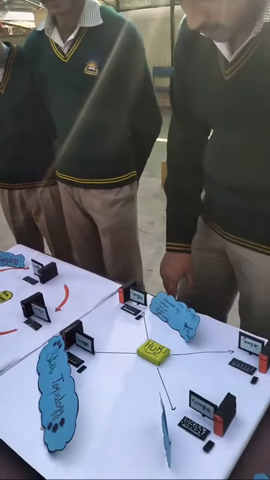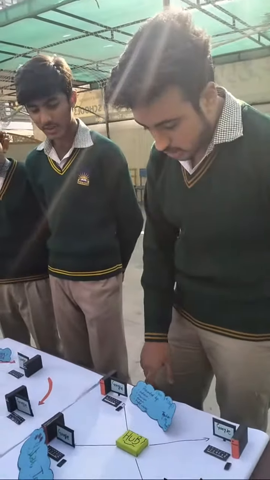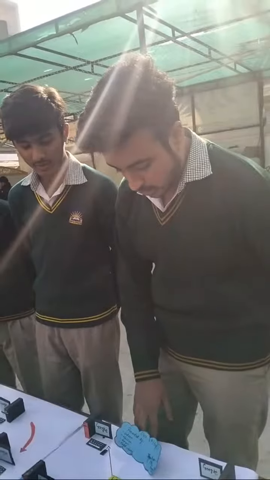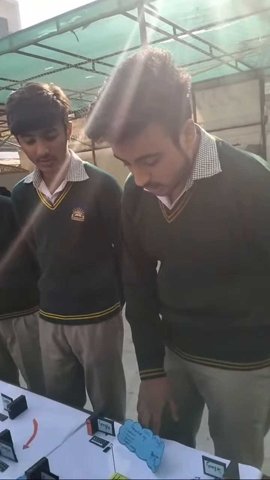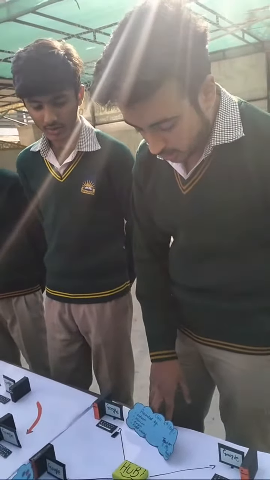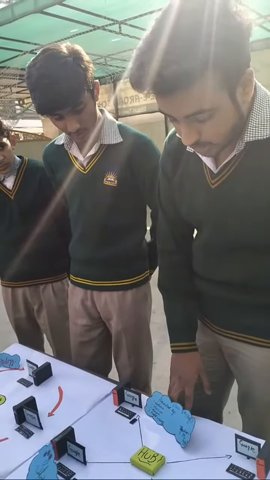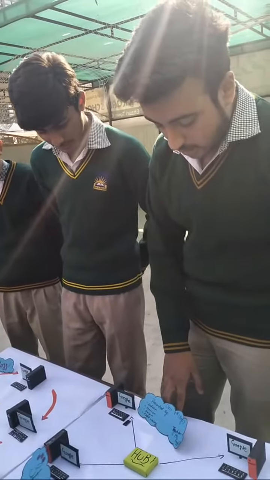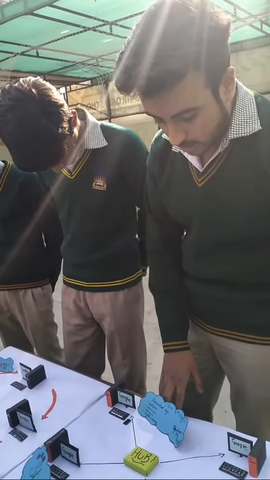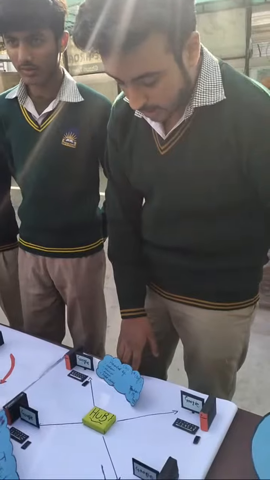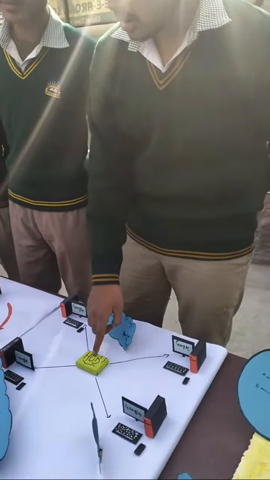And here is the star topology. Star topology has a shape like a star. It has a switch and hubs, which is called administrator. When the data is transmitted through the hub, all the computers can have the data. Yeah, here is the hub.